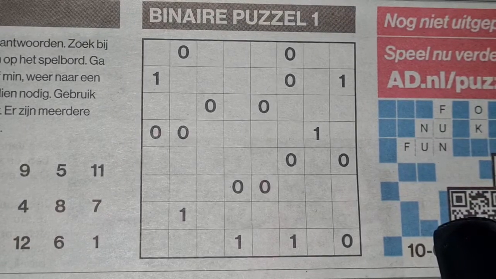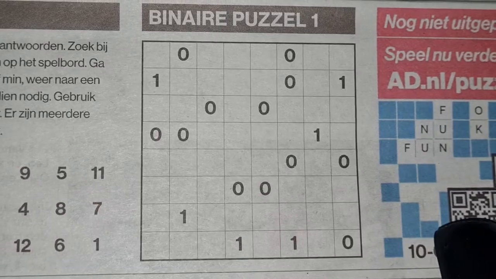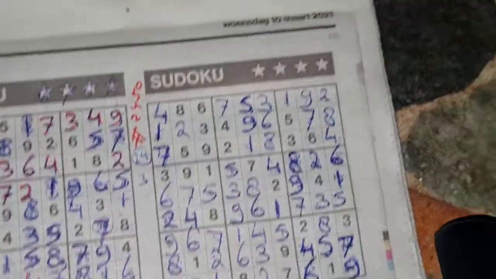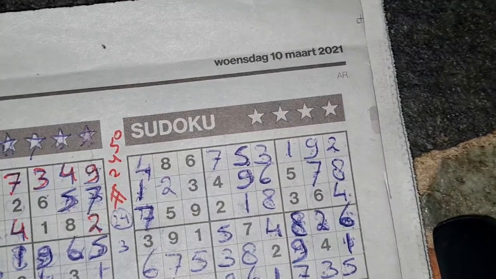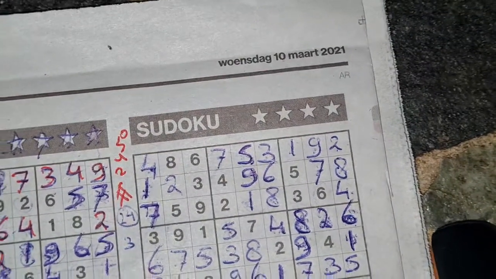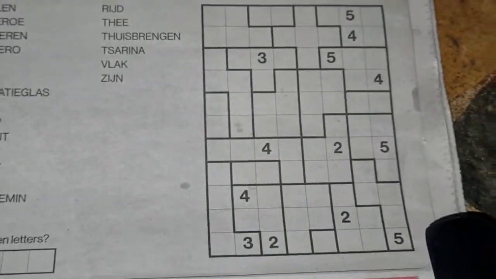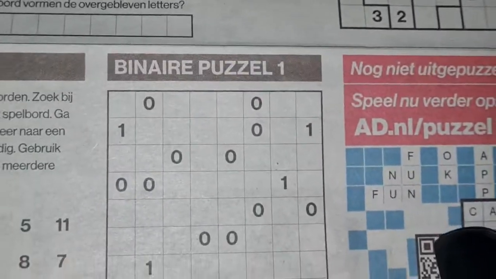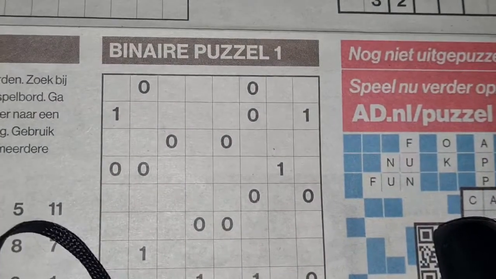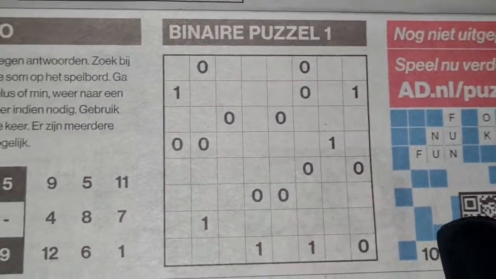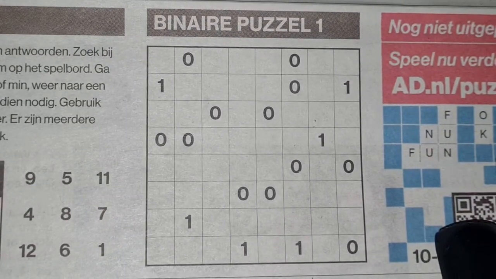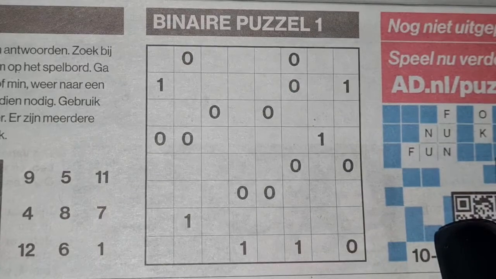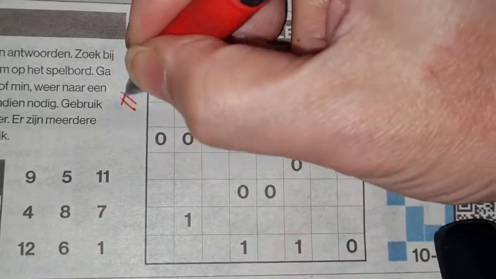Welcome back with the third puzzle in this edition of today's newspaper of Wednesday, March the 10th, 2021. Two puzzles left. I told you I will not solve all the puzzles, only four of them, and two puzzles are left: the binary puzzle and a tectonic one.